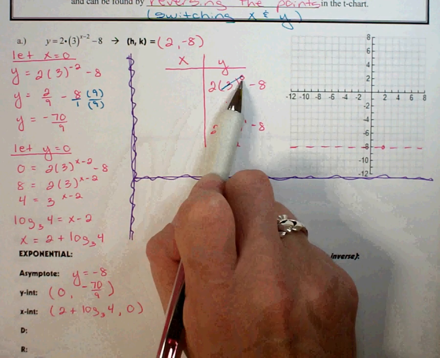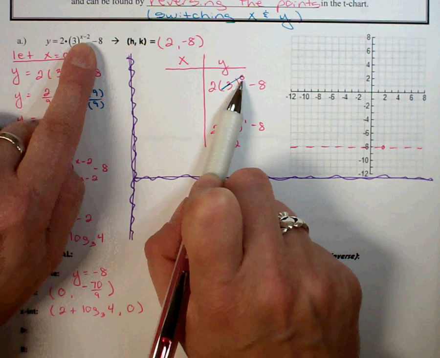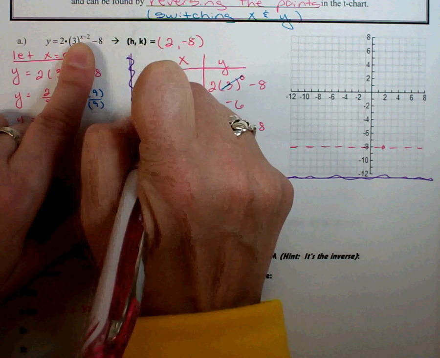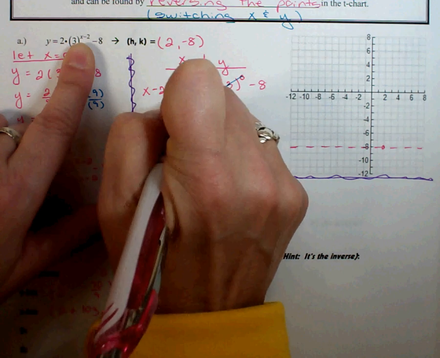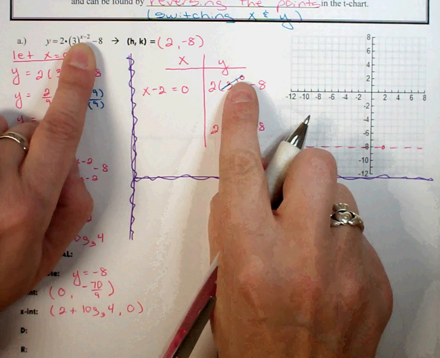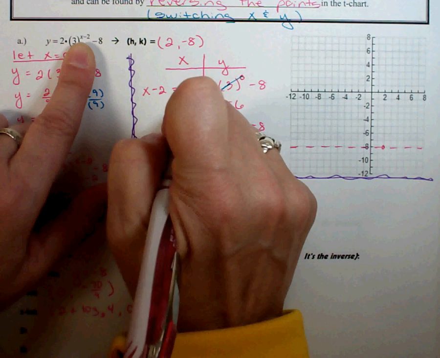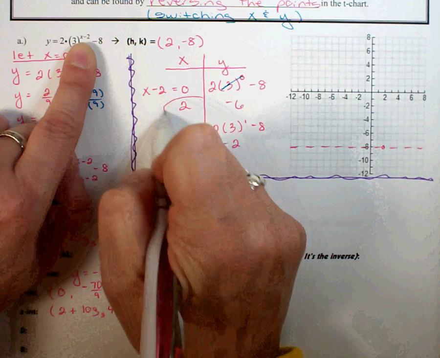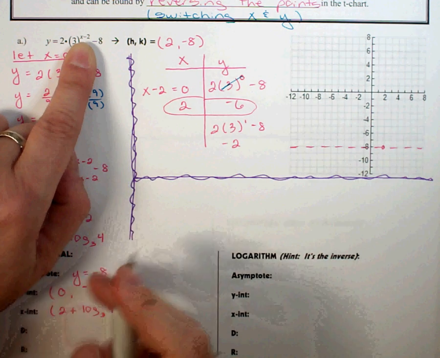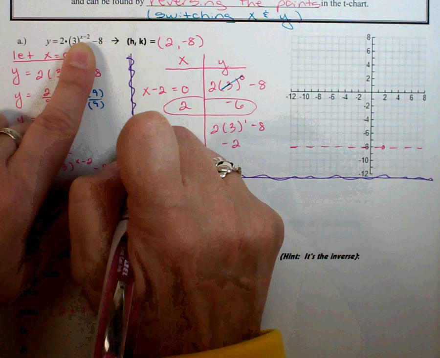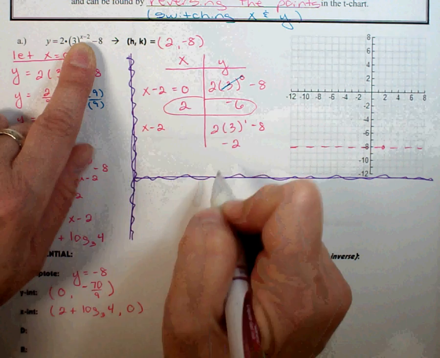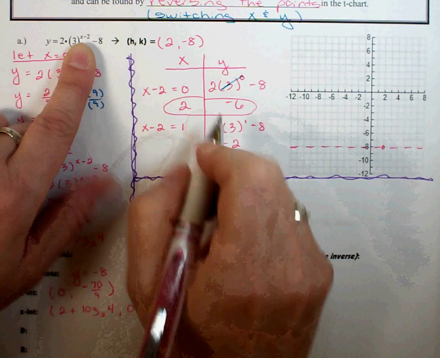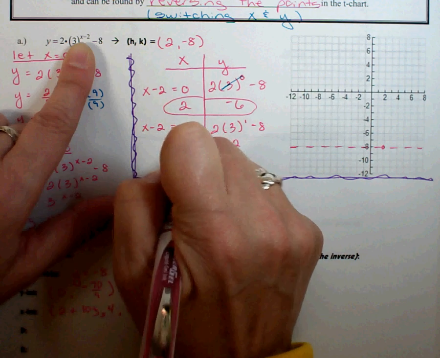I wanted my exponent to be 0, but my actual exponent is an x minus 2. So I'm going to solve a little mini equation, setting the actual exponent to what I want it to be. So that tells me that my x-coordinate for this point should be 2. So now I have a good ordered pair. On my next one, my actual exponent is x minus 2. I want it to equal 1. Again, just solve the little mini equation, and I get 3.